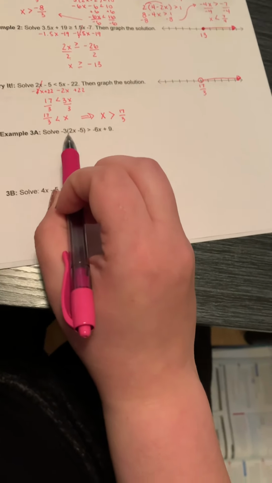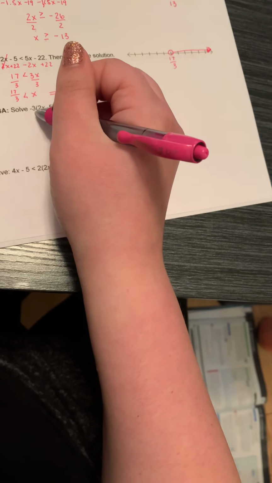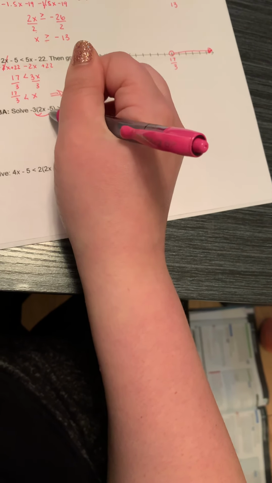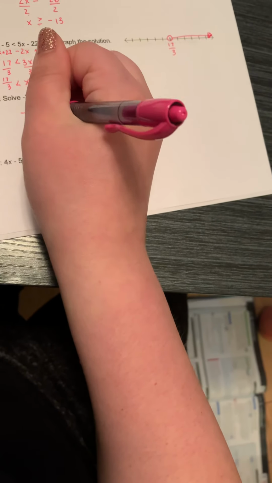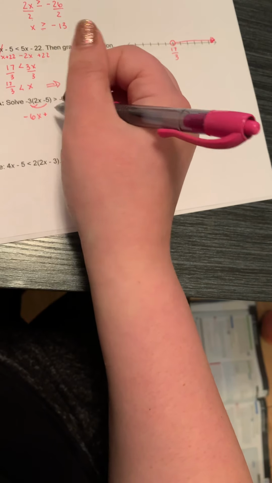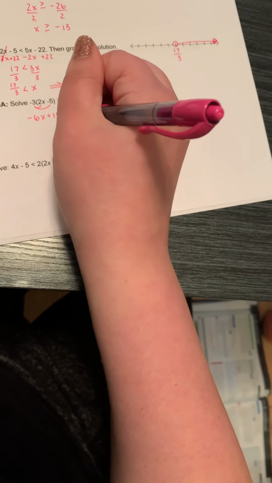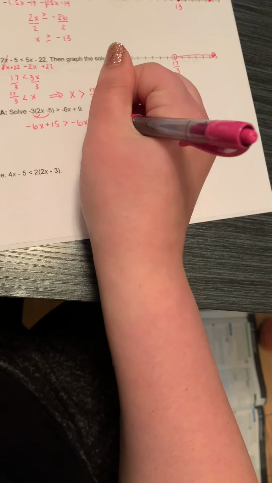So for 3a, we have to distribute our -3. So we have -6x plus -3 times -5, which is +15, is greater than -6x plus 9.